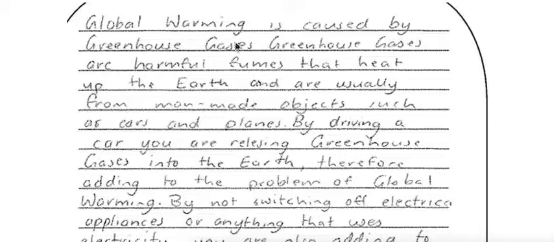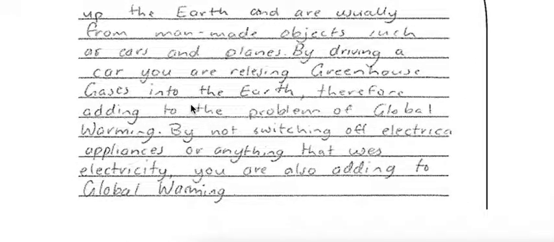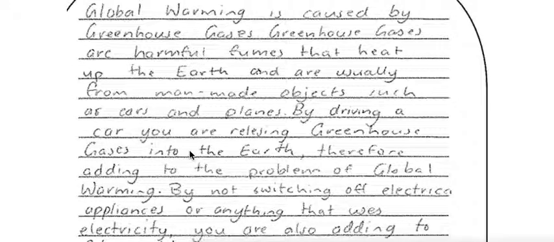So fumes is a technical word, and they've used a descriptive word in there to help create that image of harmful fumes. Man-made objects is another one. Electric appliances. That's just some examples of how they've added to the meaning.